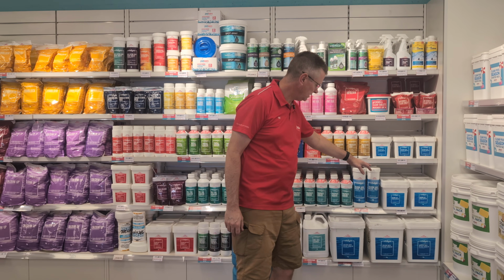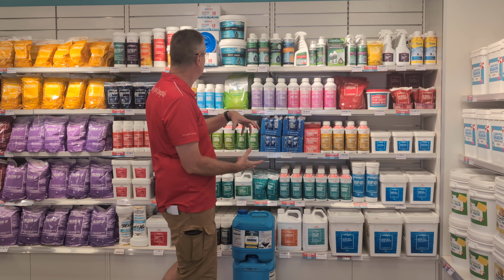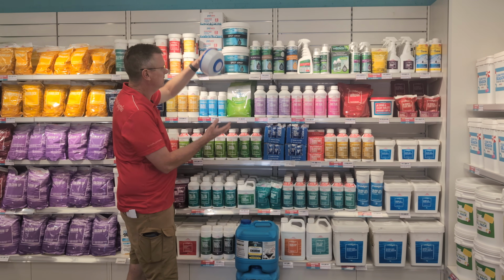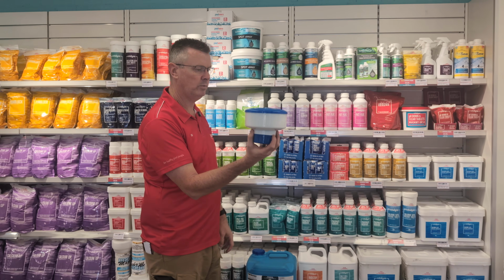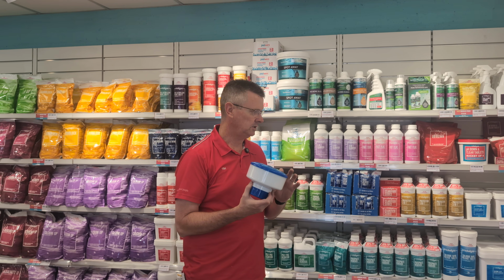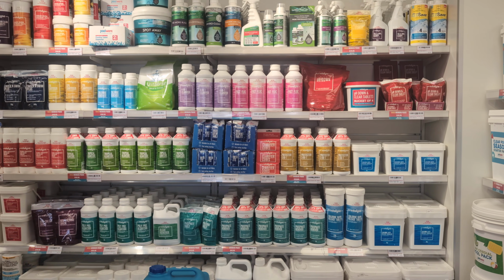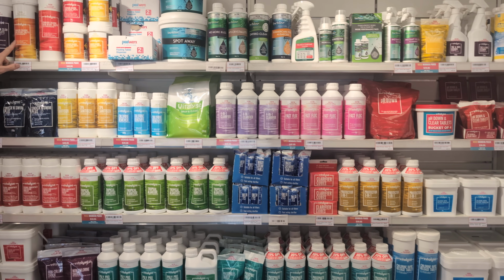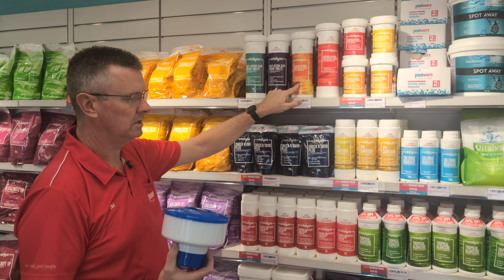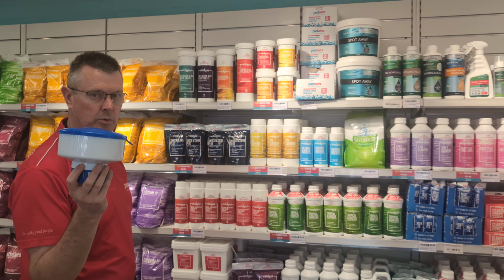If you're using cal hypo tablets in a floater, like that, that might bob around the pool, please be very careful that you don't swap from that to a stabilized chlorine tablet and mix the two, because that's when you can have this blow up in the pool.